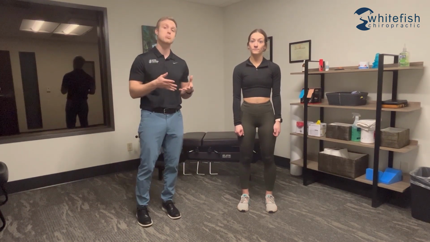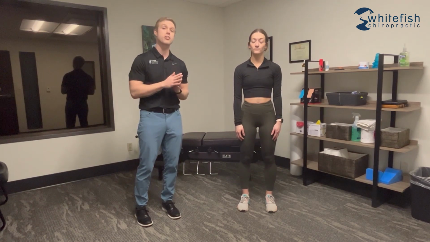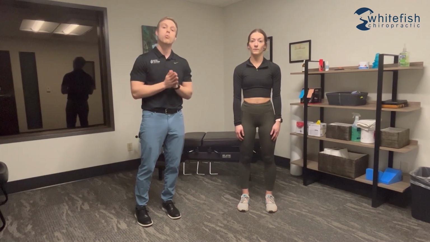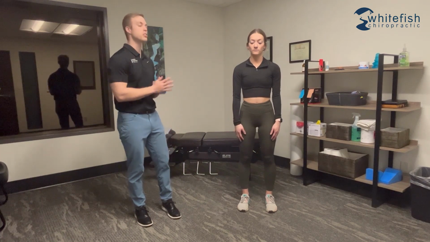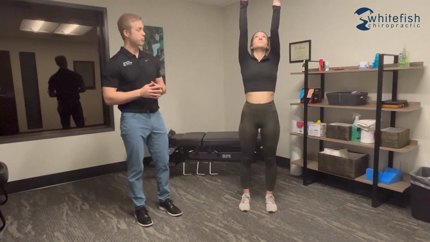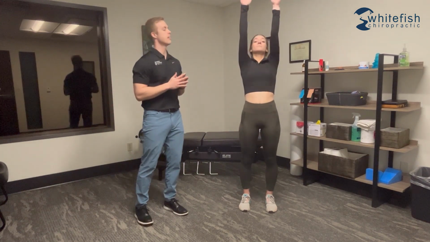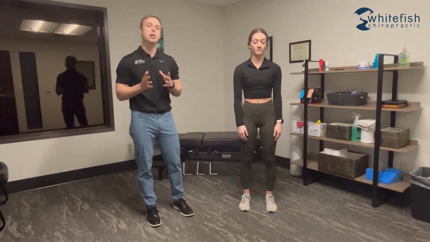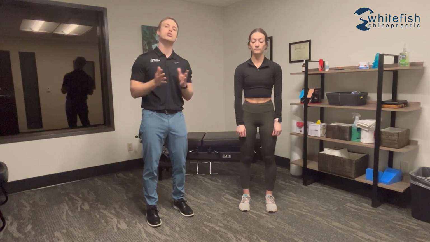So if we know that flexion's making her worse, that tells us that if we extend her, she's probably going to get better. But we're going to have her do an extension here, just reaching out towards the sky and extending backwards. And come out of that. That one is actually also typically the most limited, and it's also painful.